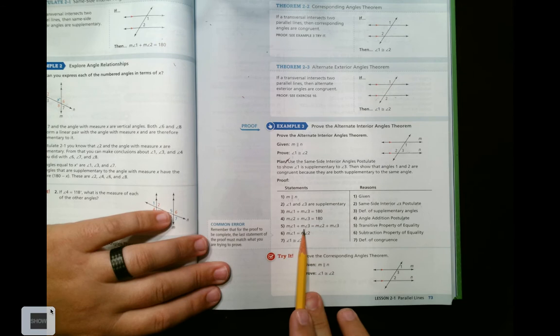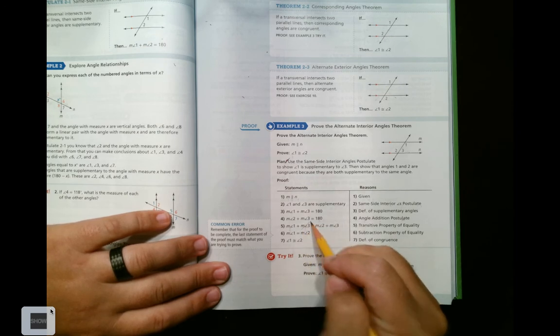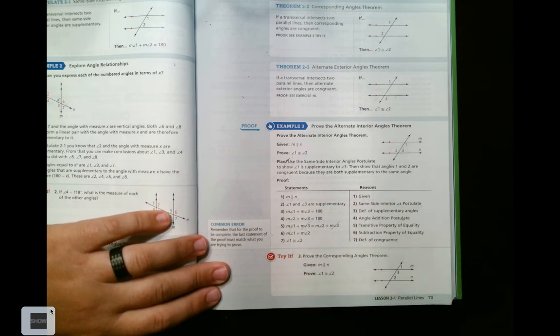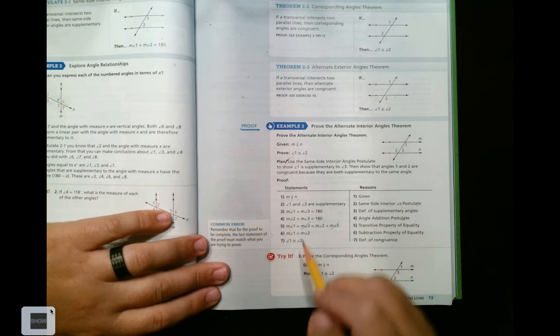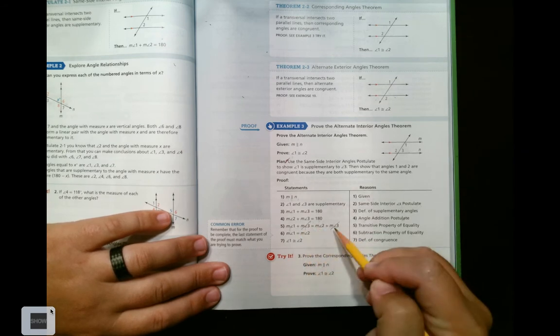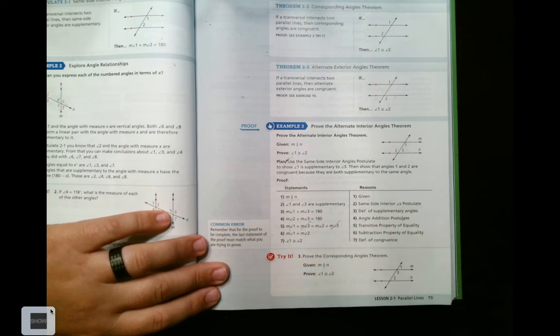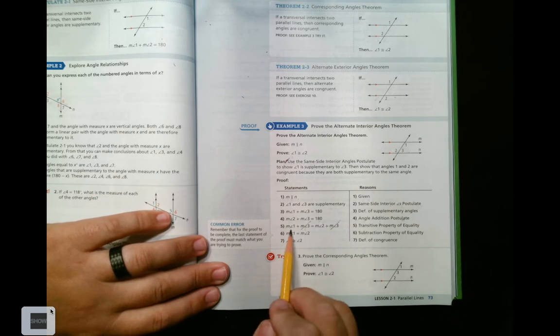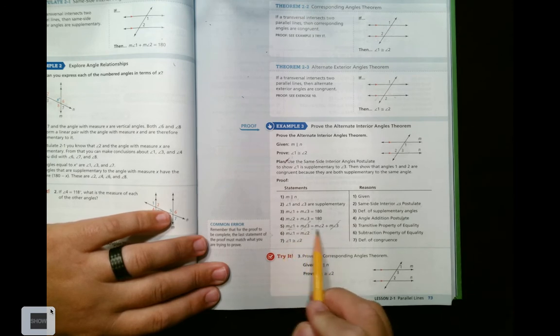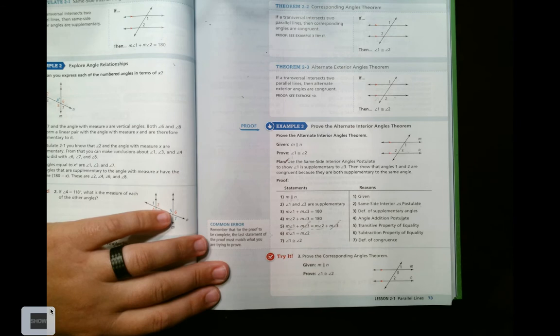Now that I know that, well, look back above it in the previous step. If both sides of this equation have the same measurement, I could just subtract the measure of angle 3 from both sides. And look what I'm left with. If I take the measure of angle 3 out of the left and I take the measure of angle 3 out of the right, I'm left with the measure of angle 1 equals the measure of angle 2.